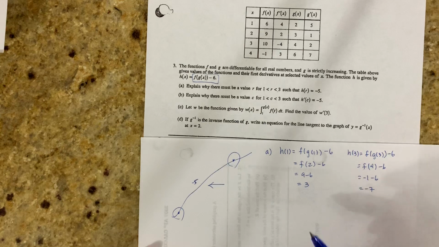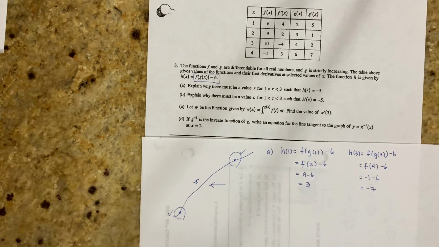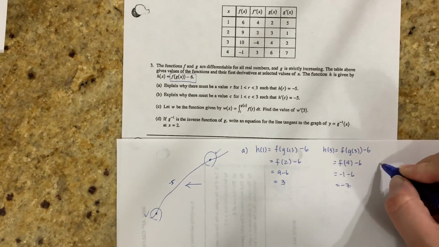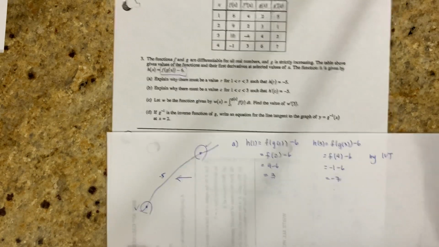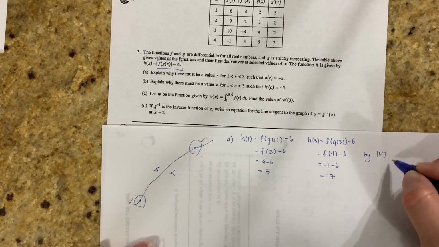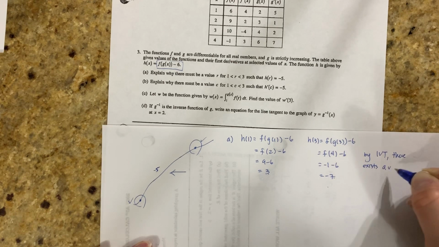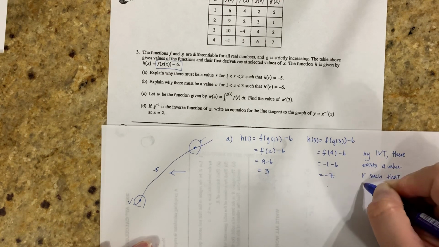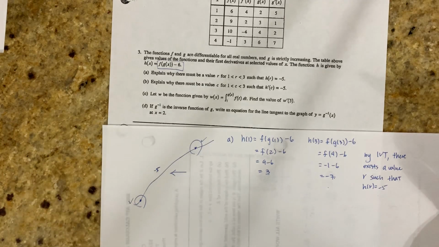So one y value is 3, one y value is -7. Somewhere along the line, I have to go through -5 to get from 3 to -7. So I will say by IVT, just by these two values and you quoting IVT, that's enough to prove this. So by IVT, there exists a value r such that h of r is equal to -5. h of r, h of c, same idea. You don't really have to use r if you are not comfortable with the letter r.